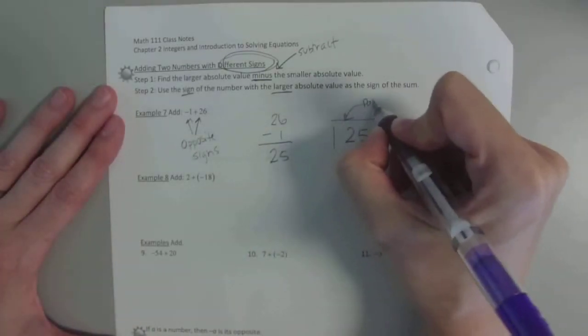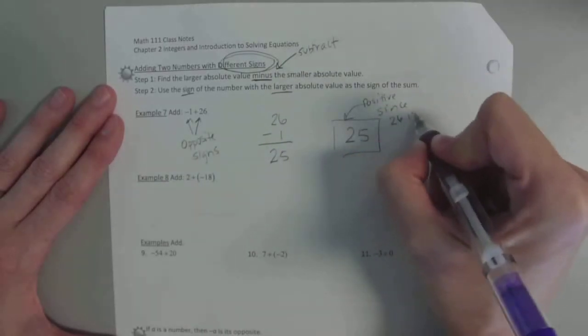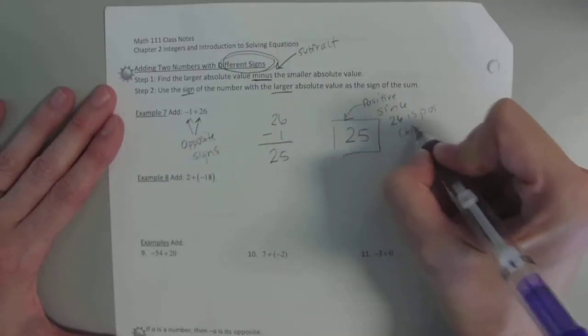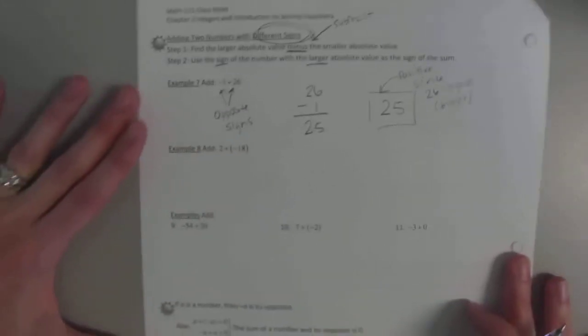Let's make a note. This is positive since 26 is positive. And that was the bigger number, right? I'm just making notes so later on when you're like, why did we leave it positive? All right, the Mollyism: you have $26, but then you go spend $1. How much money do you have? $25 still, right? So positive is what you have, negative is what you spend.